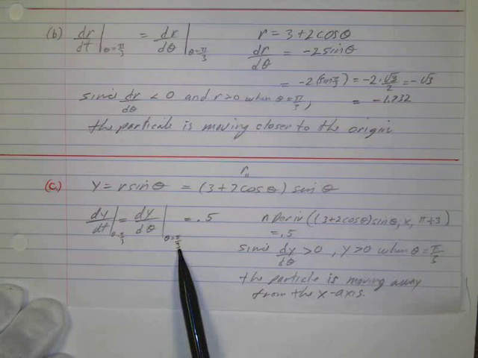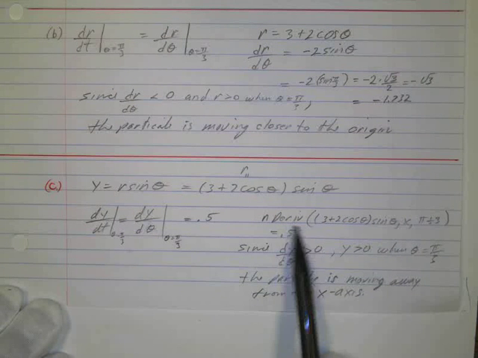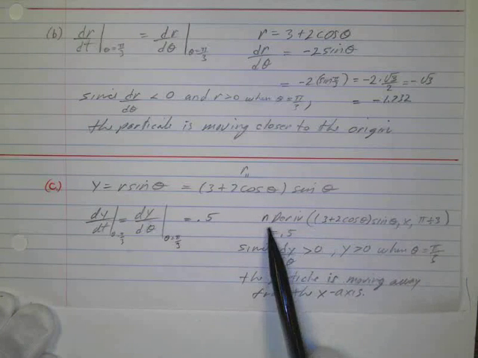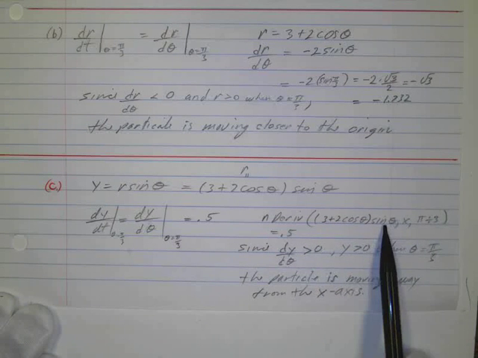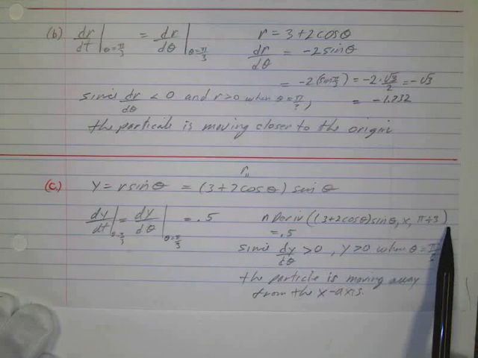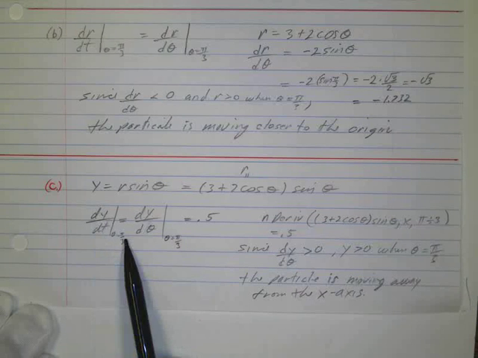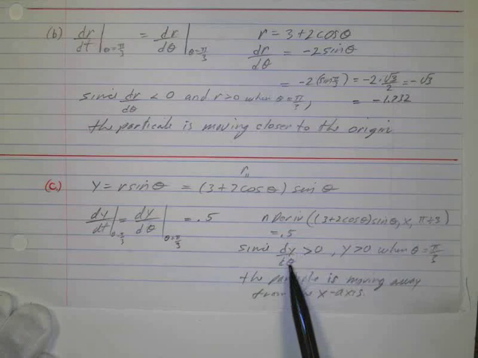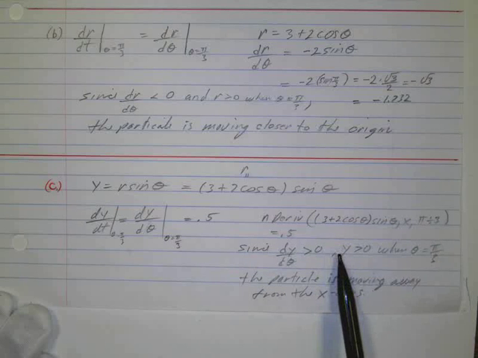So we take the derivative of this, and we just want to evaluate it at pi over 3. I didn't want to mess with the product rule, so I just put it in Math 8: my 3 plus 2 cosine of theta times the sine of theta, and evaluated at pi divided by 3. What I got was 0.5. So that's dy/dt, but that is also dy/d theta.